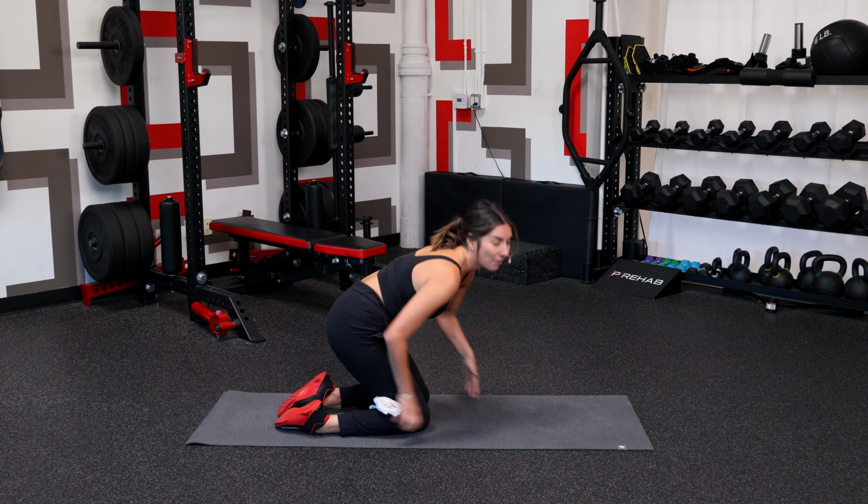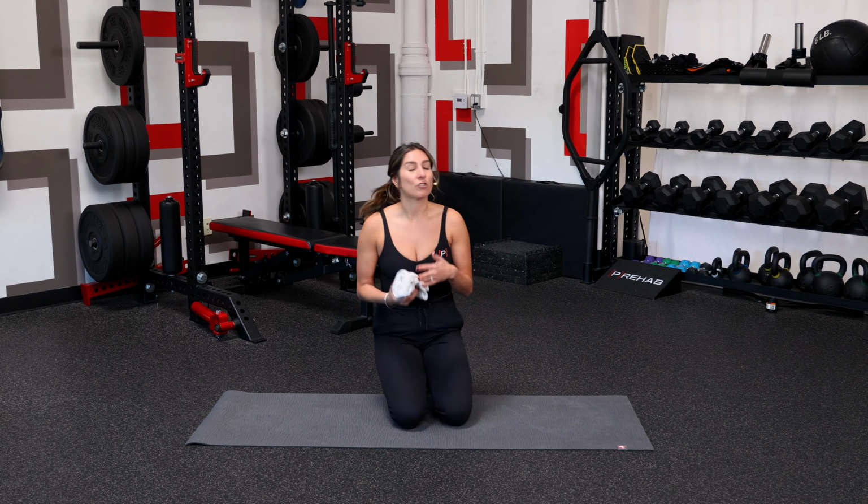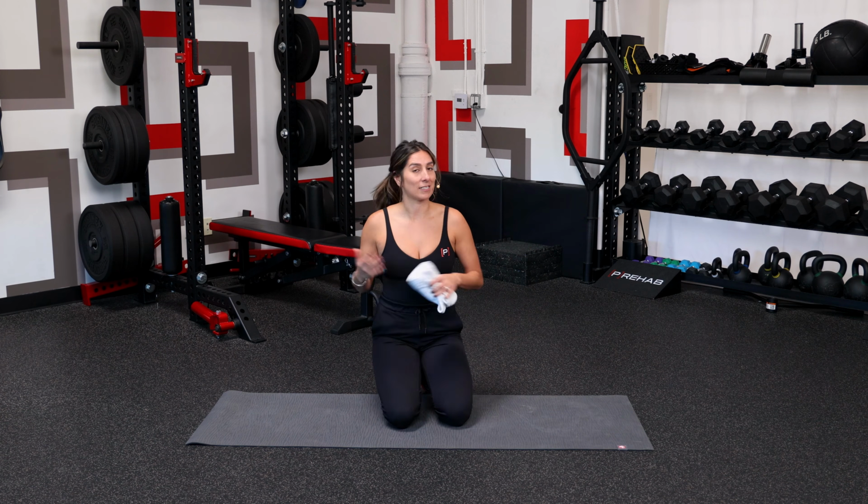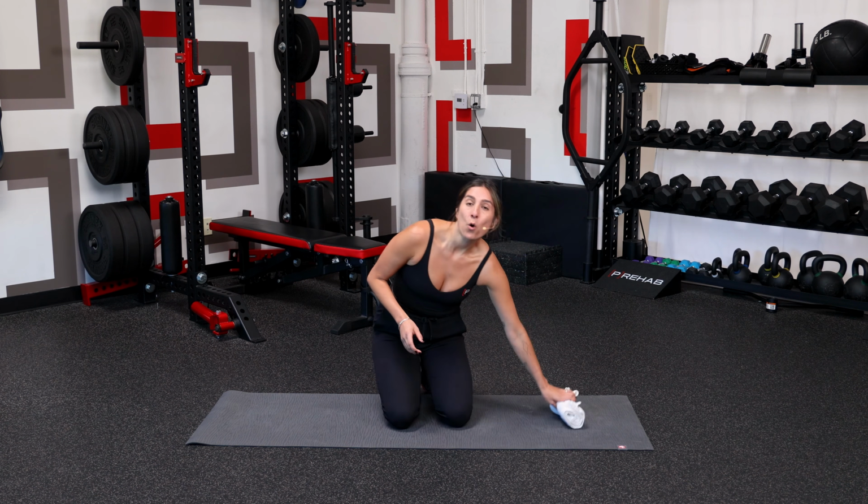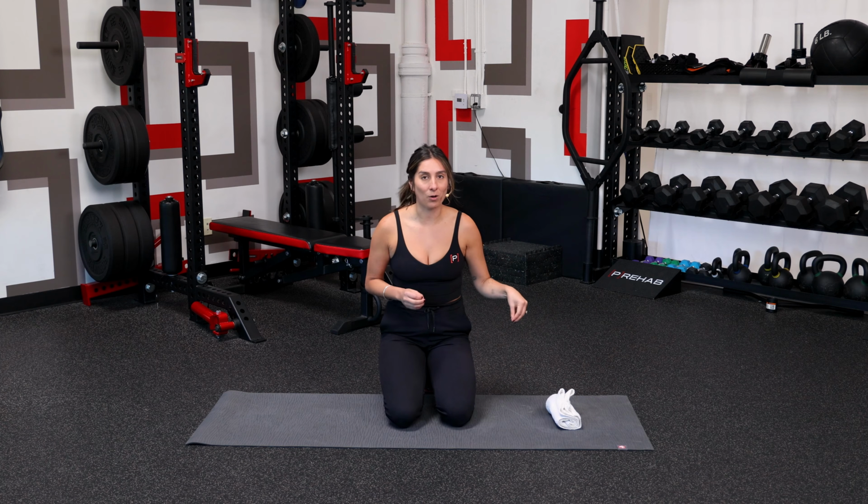Once you're here, you have a couple options. You can either just hold it like you would a regular child's pose. That's going to be a nice static stretch. Or you can turn it into a dynamic stretch where you're moving in and out of that motion. But remember, again, the key here is the towel roll. So go ahead, try it out and let us know what you think.